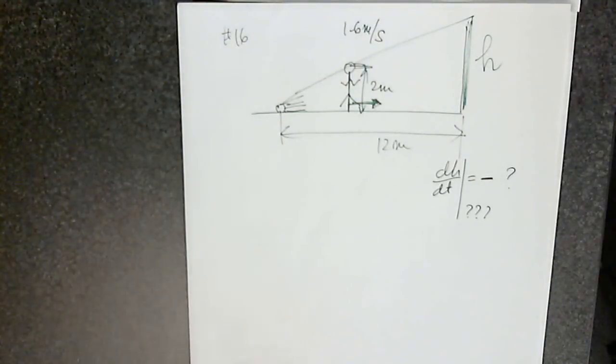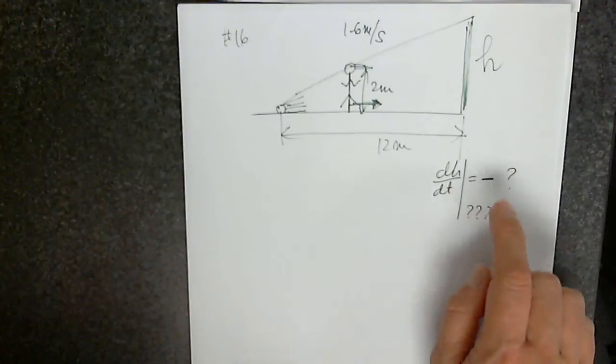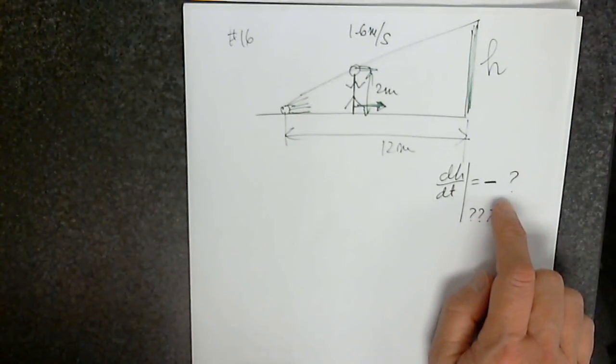Let's read the problem one more time. A spotlight on the ground shines on the wall 12 meters away. If a man 2 meters tall walks from the spotlight towards the building at a speed of 1.6 meters per second, how fast is the length of the shadow on the building decreasing when he is 4 meters from the building? So I know I'm asked to find dh over dt. I know that will be a negative number.